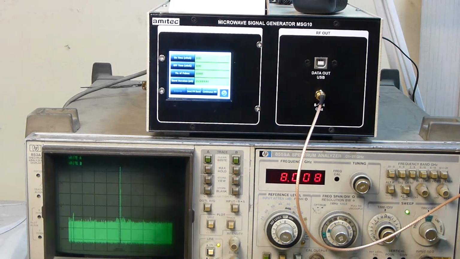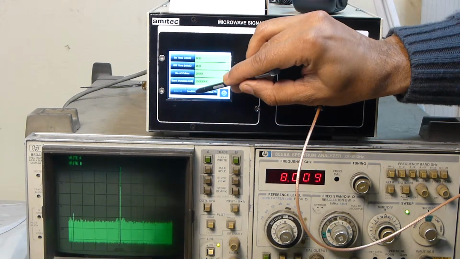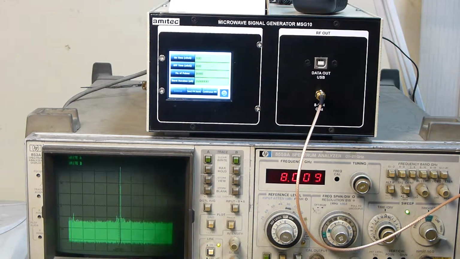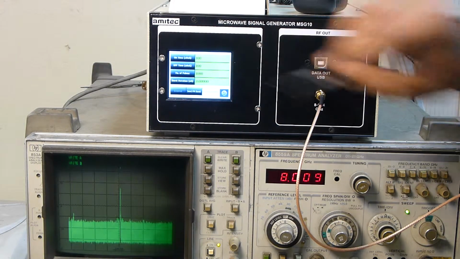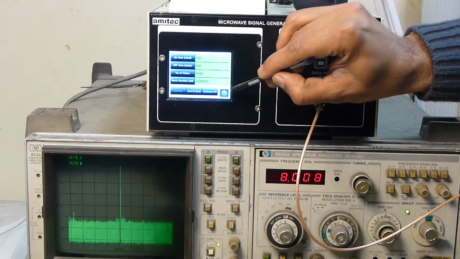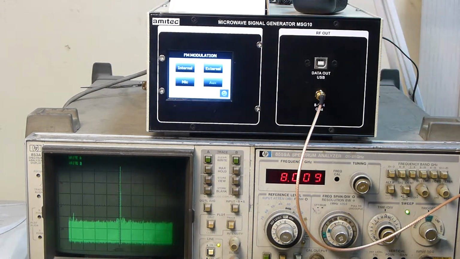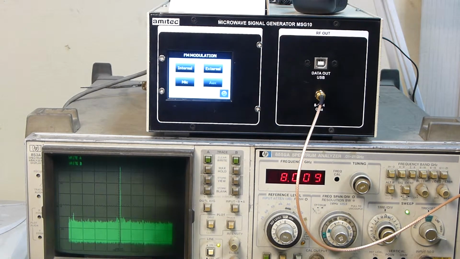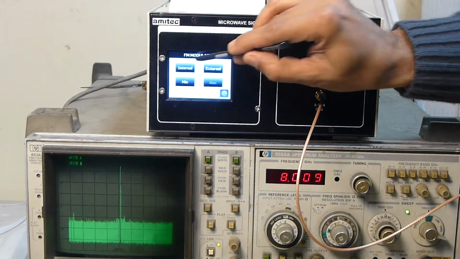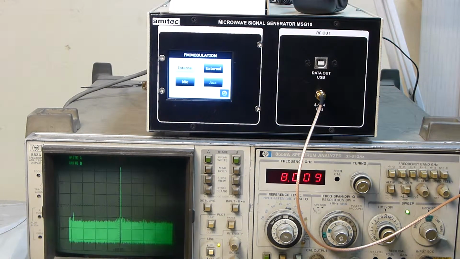Similarly, in pulse modulation, there is a PM burst as well as there is continuous phase modulation. In FM modulation, there is internal, external and mic options. If we select internal option, the frequency will sweep.